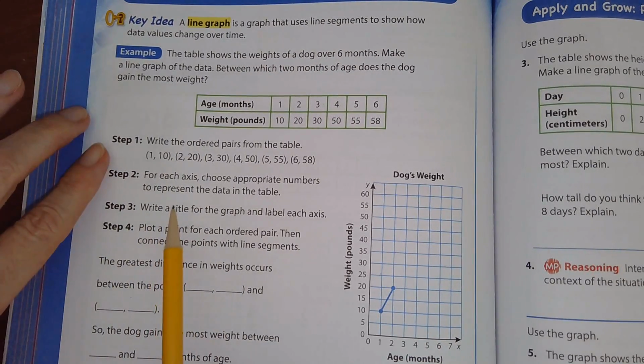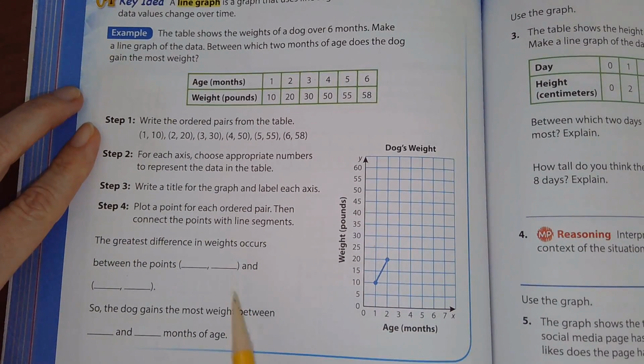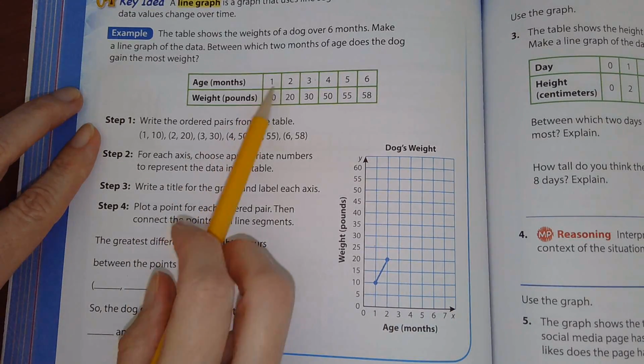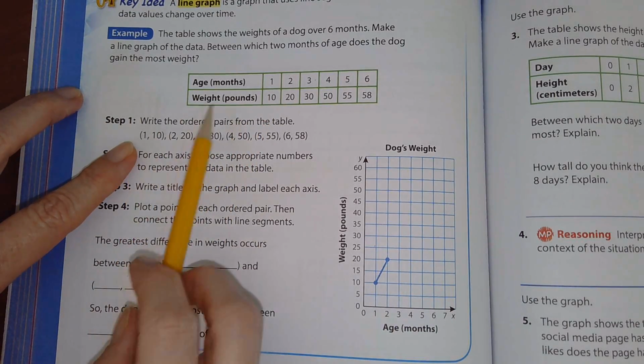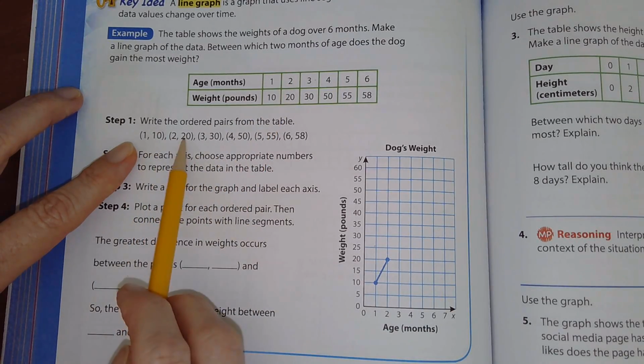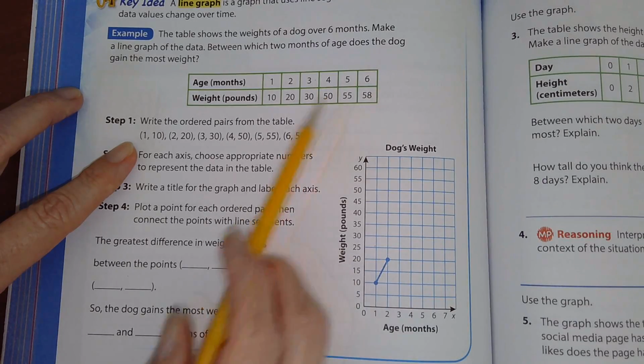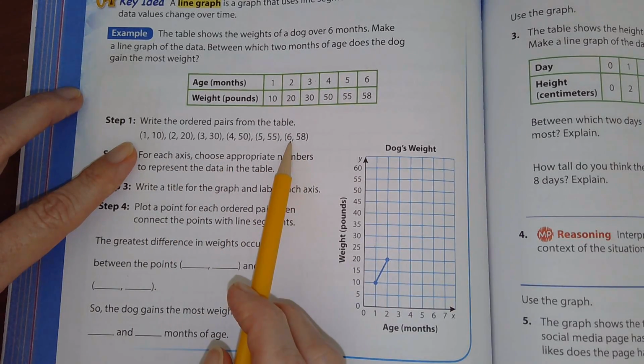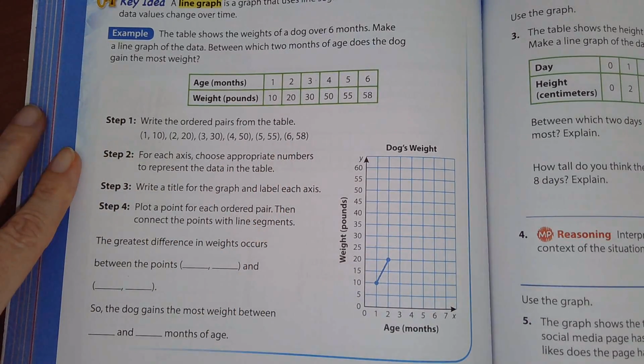We write the ordered pairs, and if you see, our x-axis here is the age in months. So the age 1 corresponds to the weight of 10. That's your y-axis. So x-axis, y-axis, x-axis, y-axis. They just pulled that information down here and put them in ordered pairs.